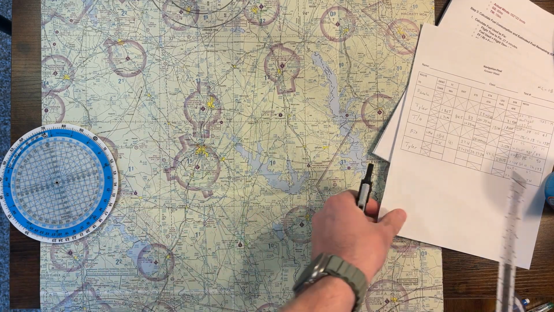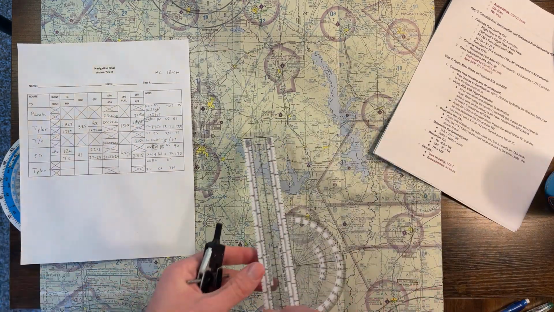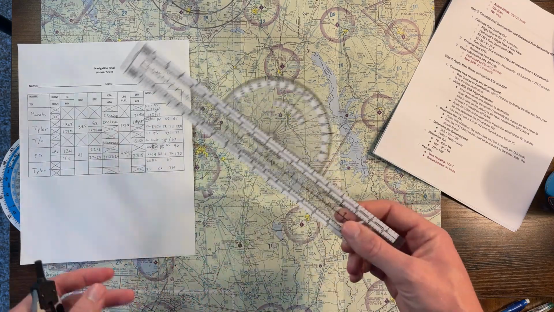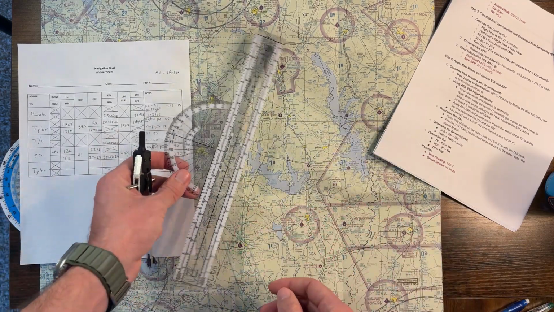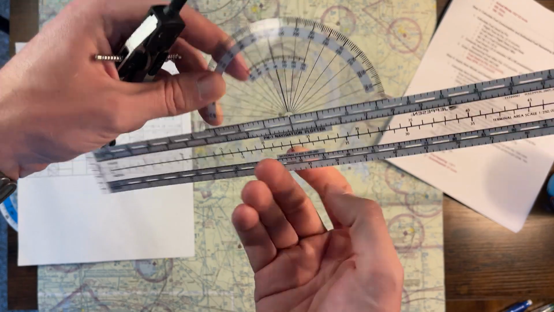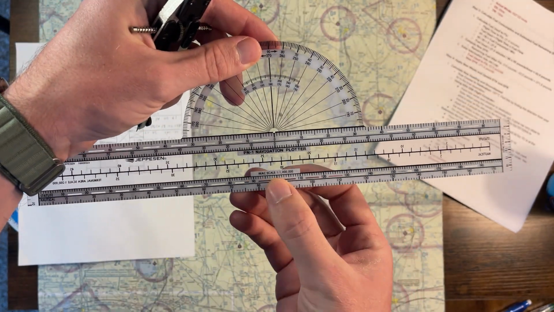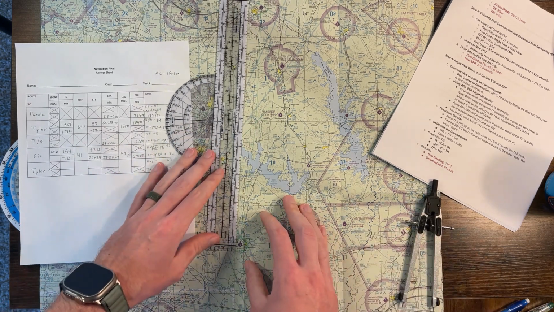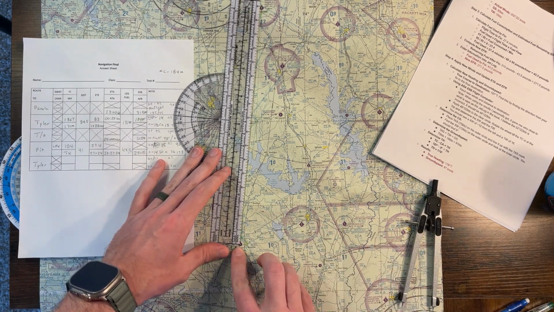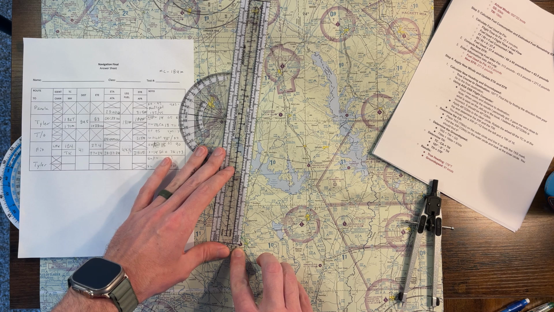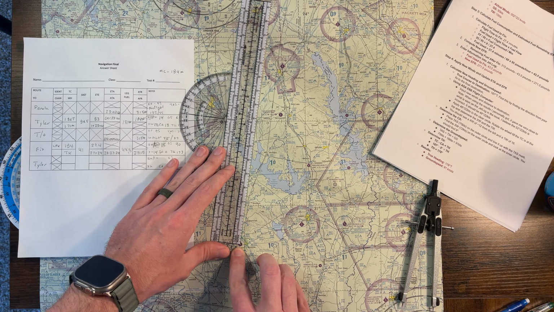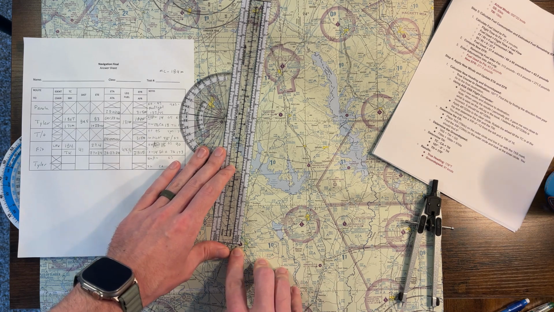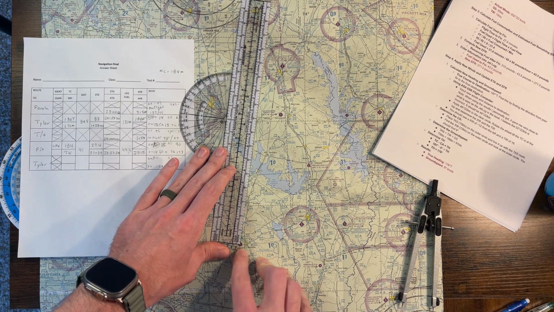So 187, and then we can go ahead and ensure that we are on the sectional scale. The sectional scale is going to be, you can see right there, this is the wax scale. We don't use the wax scale. So then you go ahead and you determine the distance between the final location and the fix, which is right about 44 nautical miles.